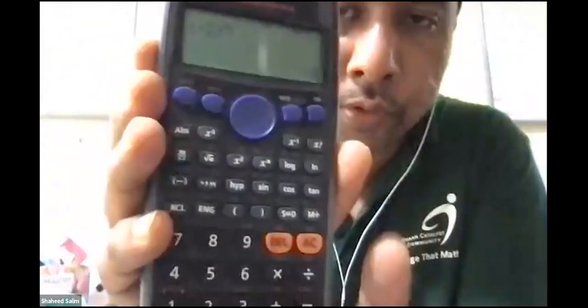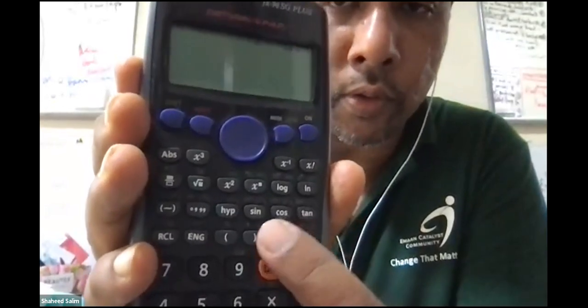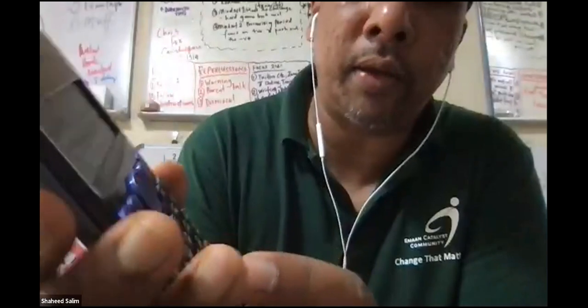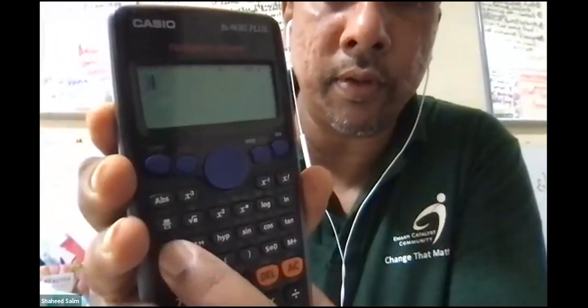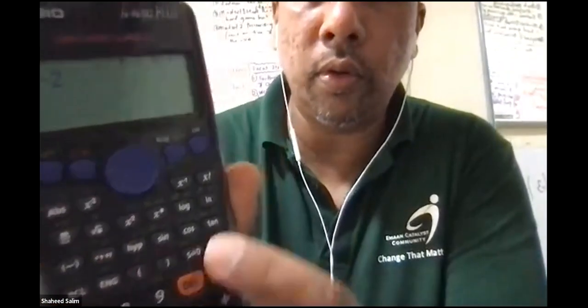So you can use your calculator. You know how to use it for this one? You key in, you see down here. Let's say now I'm trying backwards. You use this bracket, and then there's a negative sign. Put negative, and then you put 2, close bracket.